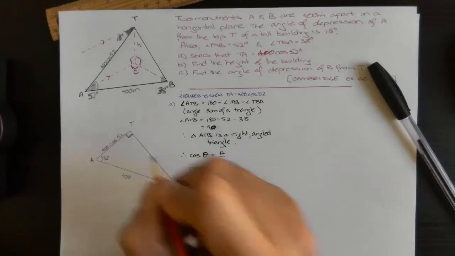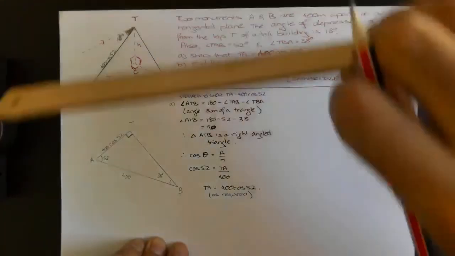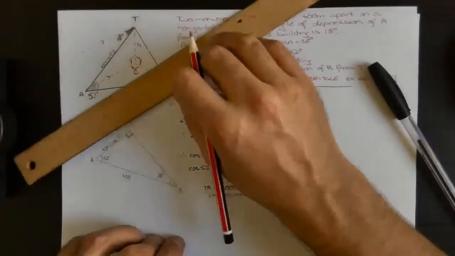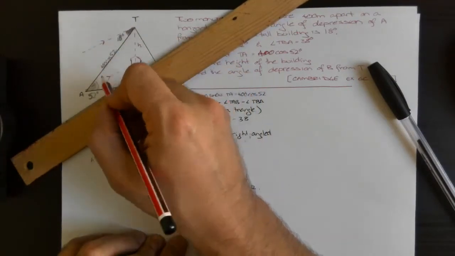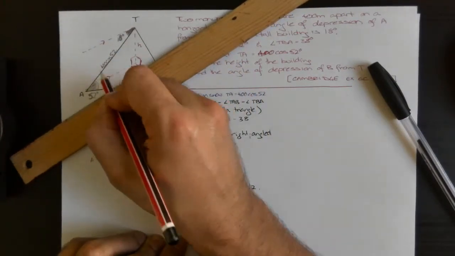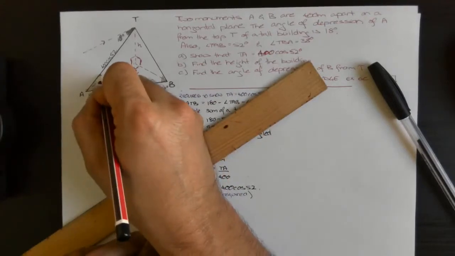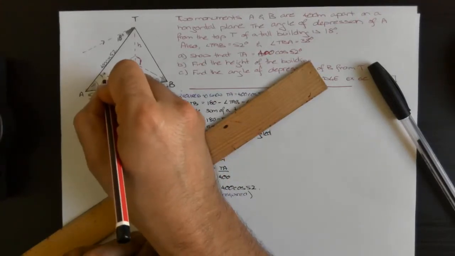But if I look at this three-dimensional diagram, if this angle of depression is 18, then this part here is also 18.